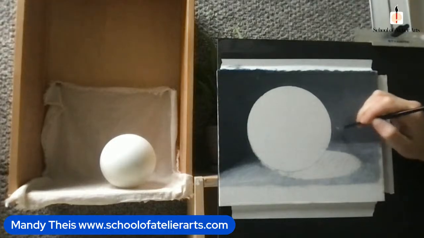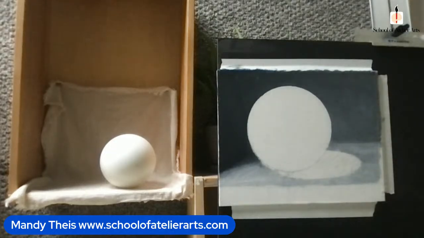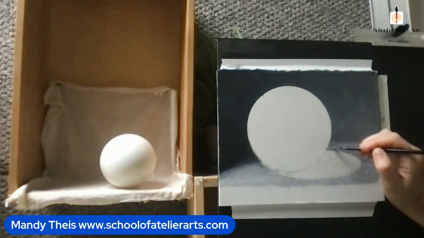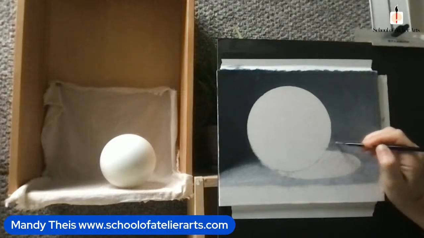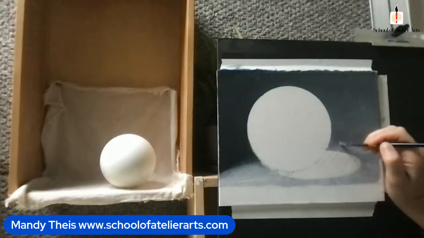So it's a little bit of push and pull from both sides. And again, be very mindful anytime you're near your sphere to be careful, because that sphere drawing is sacred.